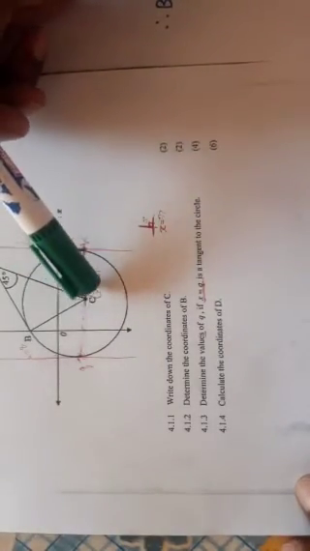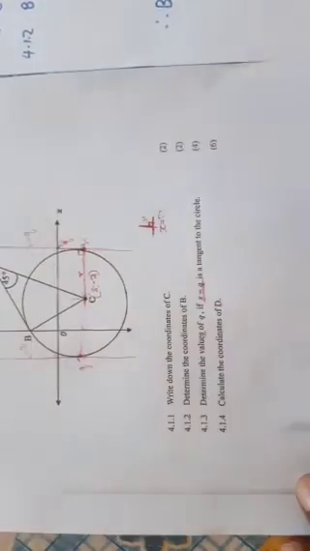Now firstly, let's get the radius and see. Again, we've got common coordinates here, B, so we can use this C and B to get the radius.